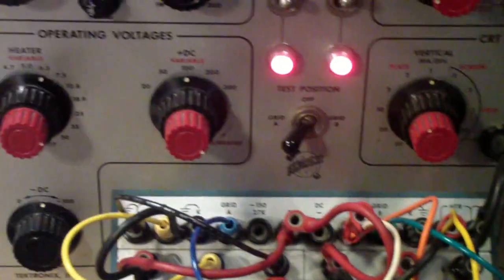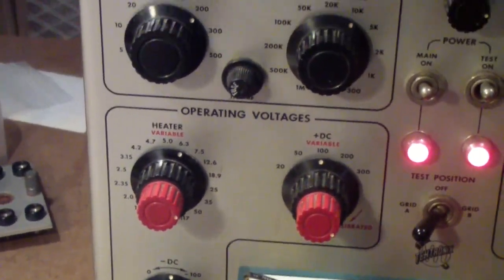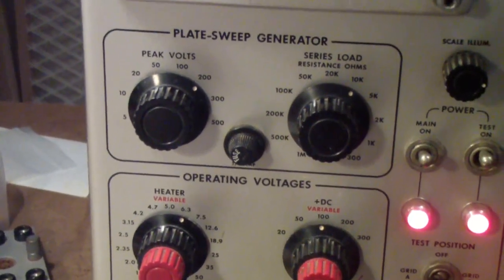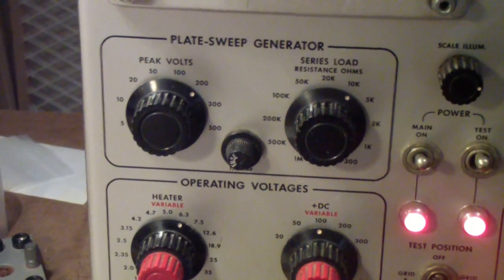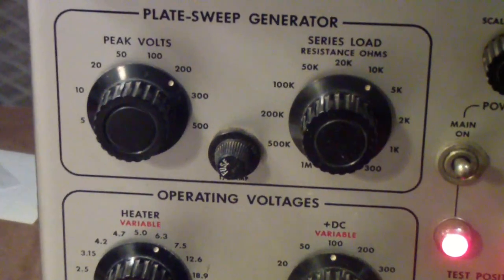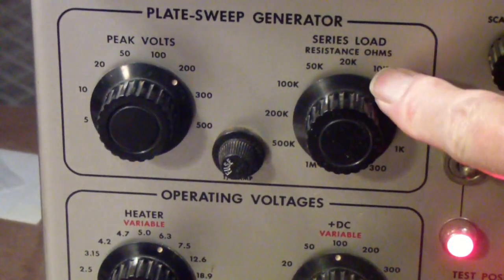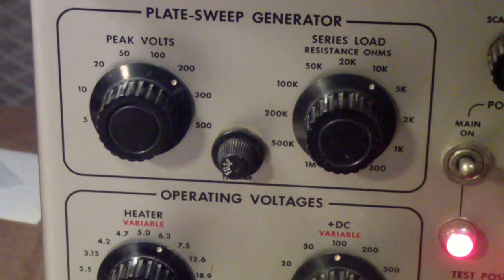And, pardon the swinging of the camera here, notice the series load that is set right here is 10K.